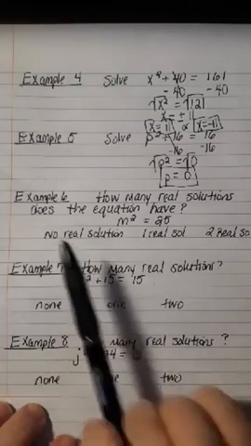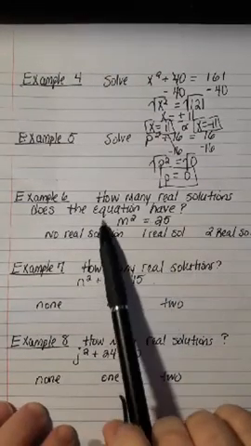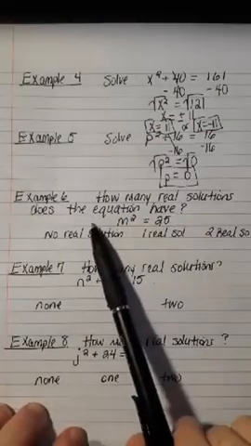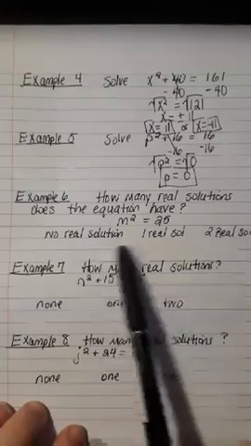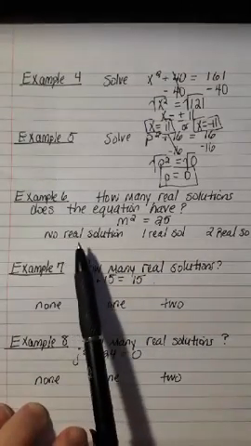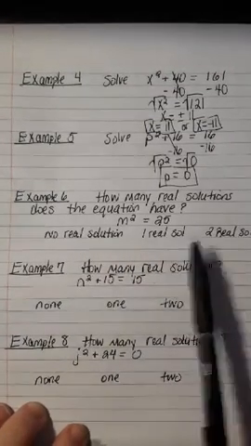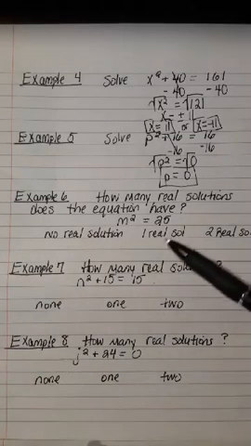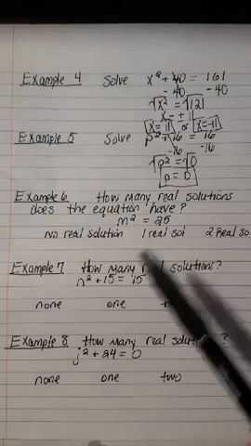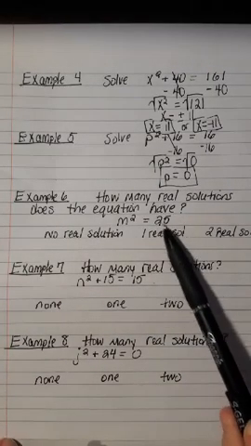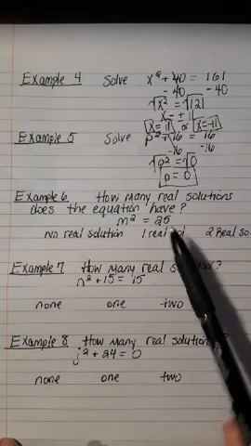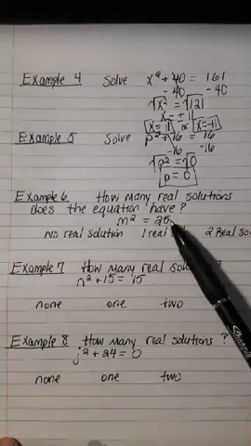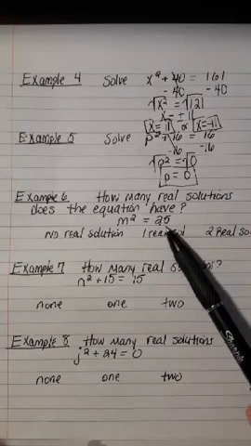All right, so look at example 6. This changes up. Instead of saying solve, look at what it asks. It says, how many real solutions does the equation have? And it's going to give you multiple choice. On all of these, it's going to say no real solution, one real solution, or two real solutions. Well, you don't even have to work it out. You can just kind of look and see. Remember, I told you that you're always going to have two answers unless this is 0 right here where the 25 is. Now, you will have no real solution if that number is negative, because you can't take the square root of a negative number. And I'll show you one like that in just a minute.